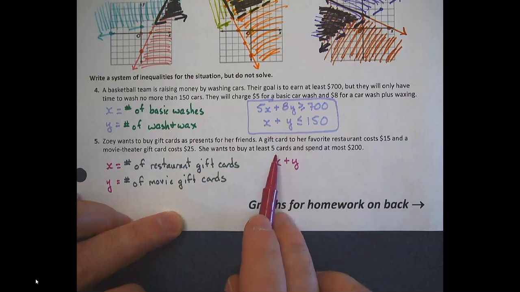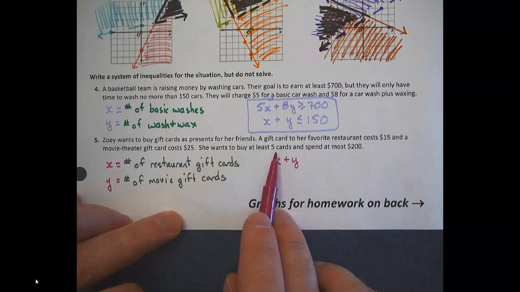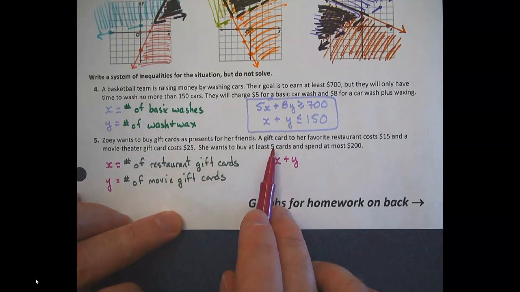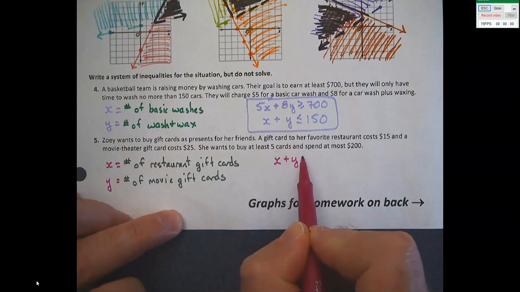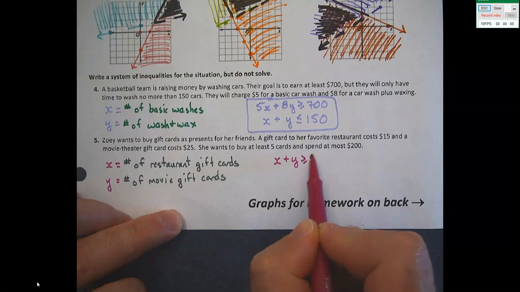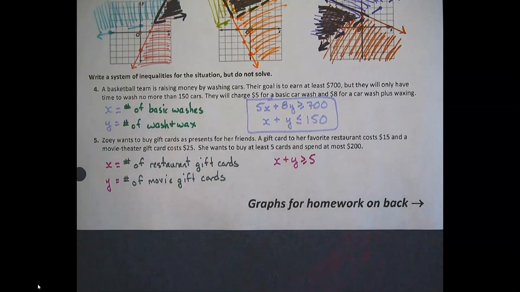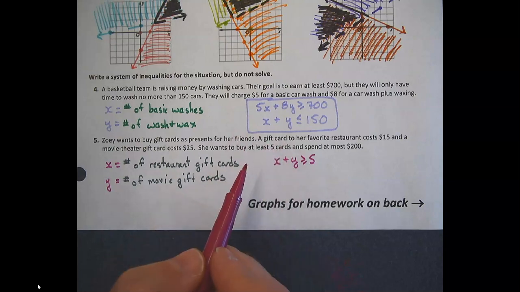Oh, she wants to buy at least 5 cards. I think I read that wrong. So she wants to buy 5 cards at the bottom and maybe more. Oh, that's a good friend. So the number of cards she buys has to be greater than or equal to 5. At least 5 means 5 or more.